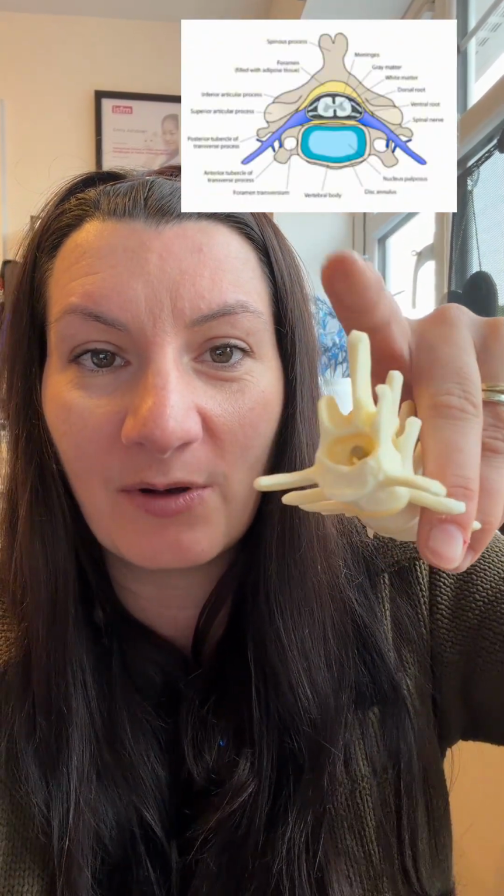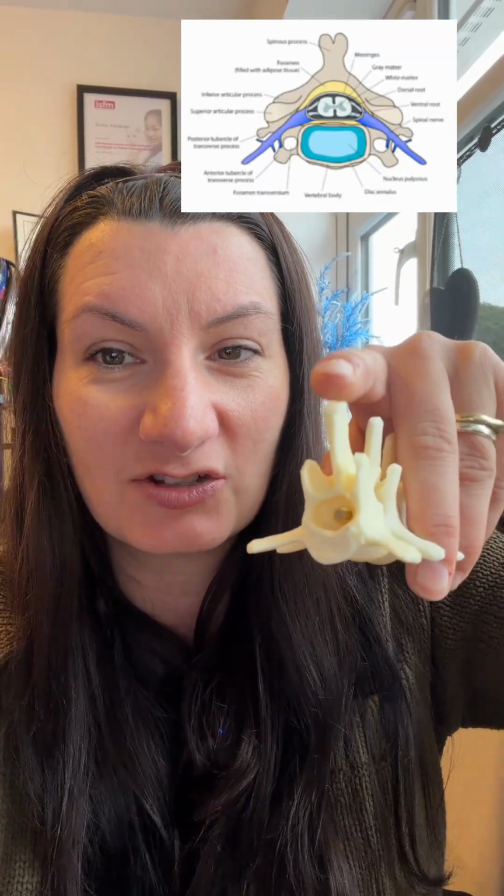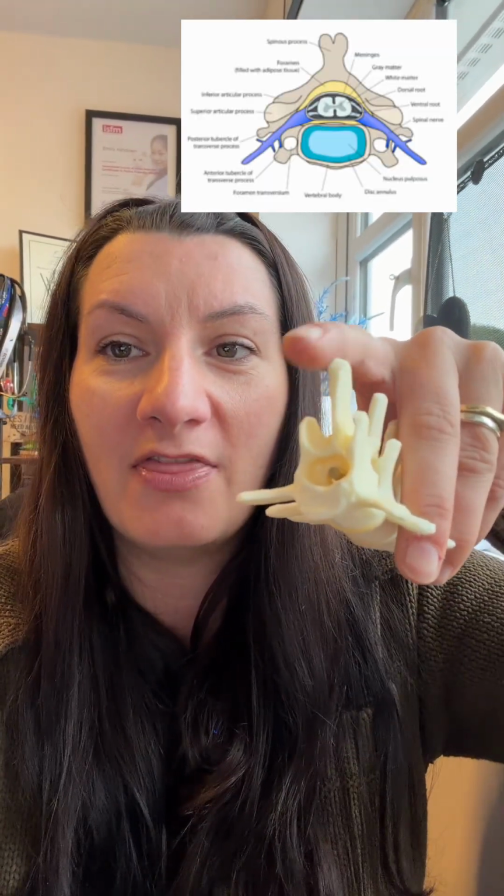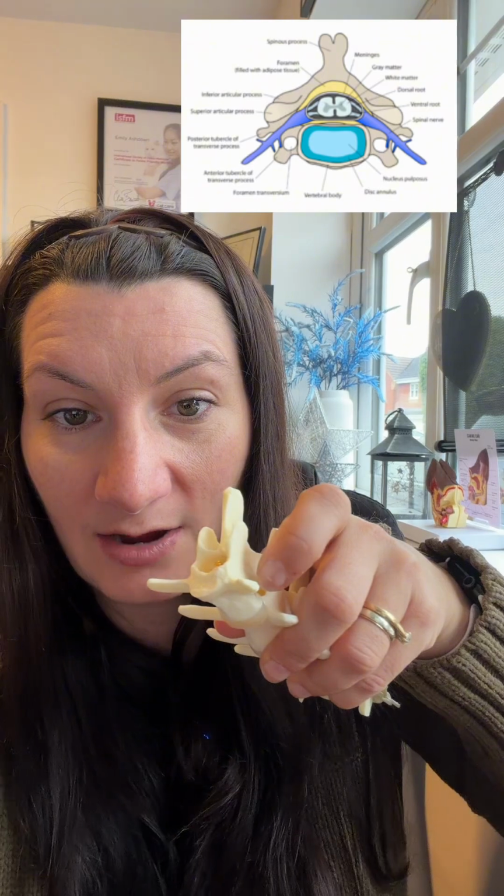Pop up a picture here of that vertebrae anatomy. As you can see, right at the top here, we have our spinous processes, the transverse processes, and then obviously you can see it better in this picture here. We have the meninges in the middle, that grey matter, that white matter, the dorsal root, ventral root, the spinal nerves that obviously come out of the sides there and innervate all sorts of different things.